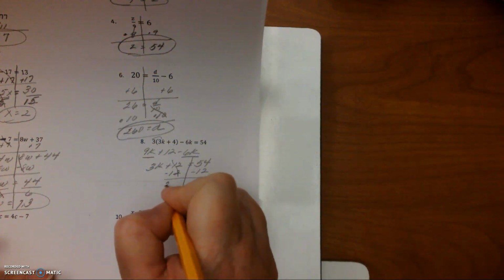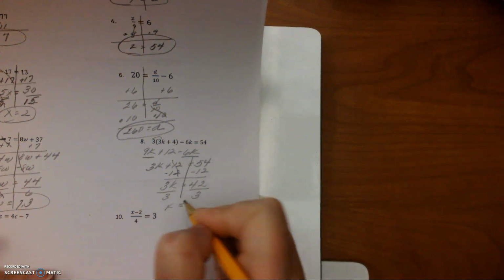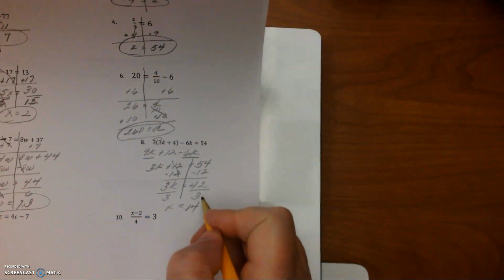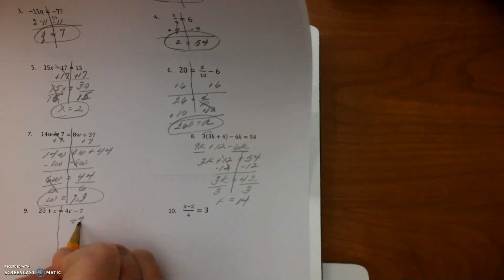So then we're going to minus 12 from both sides because that's addition. These cross out. 3k equals 42. So now the inverse of multiplication is division. So k equals 42 divided by 3. It's 14. Okay, so now here I am going to add 7 to both sides.